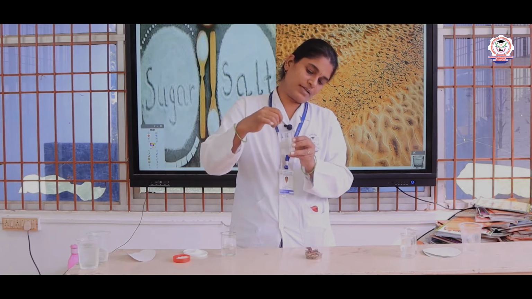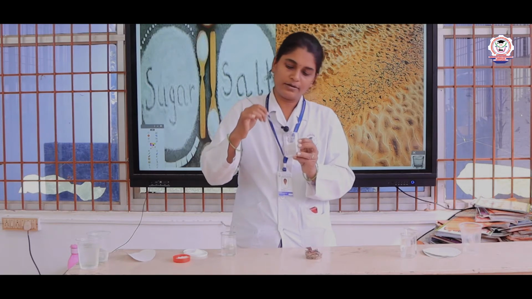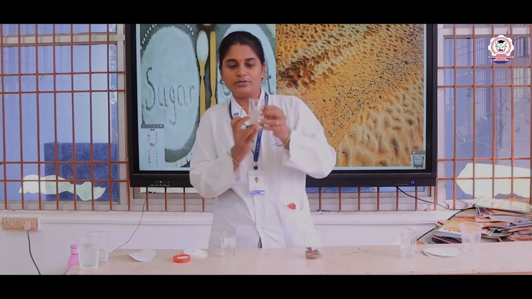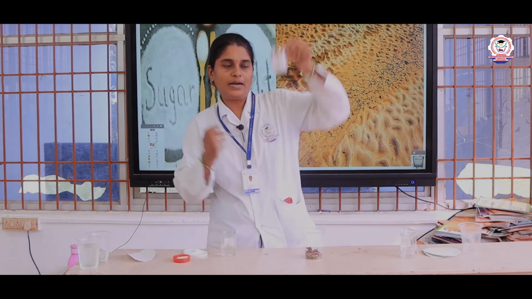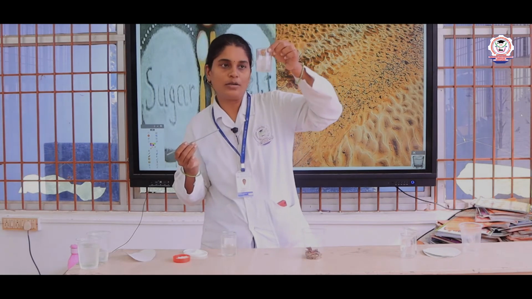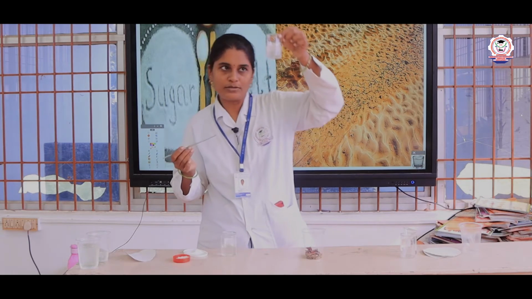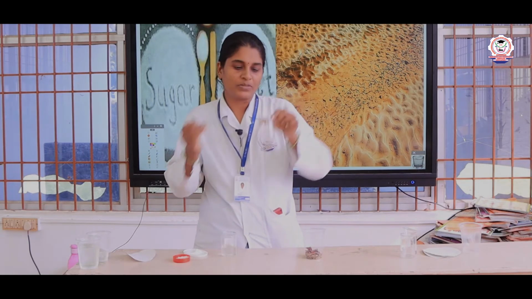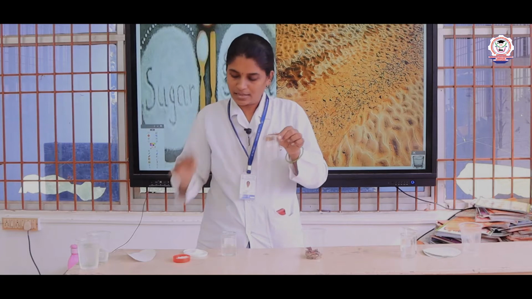The salt is completely dissolved, but the water is a little bit impure. Why? Because the salt is soluble in the water. You can see the salty water. So, we can say the sugar and the salt are soluble impurities.